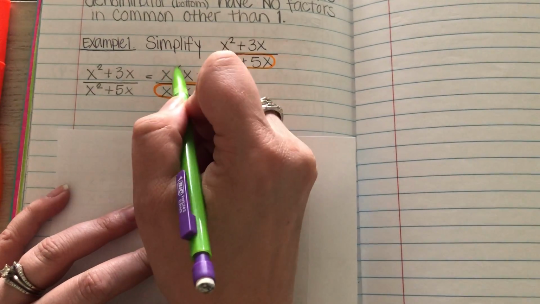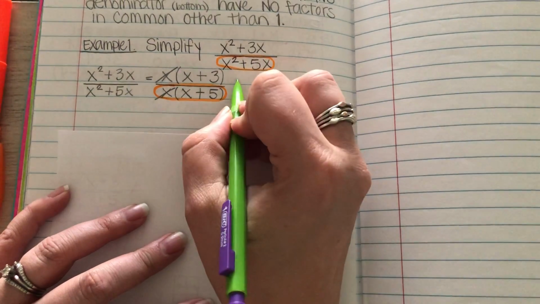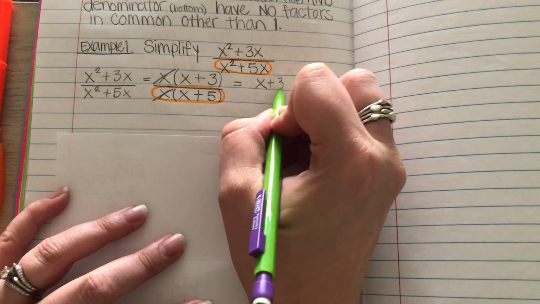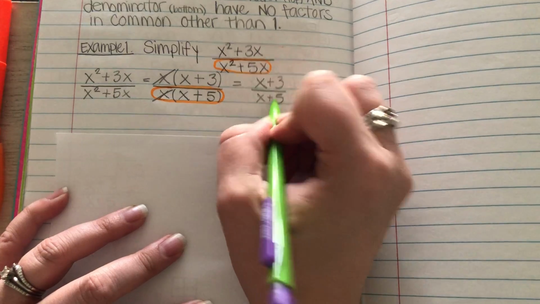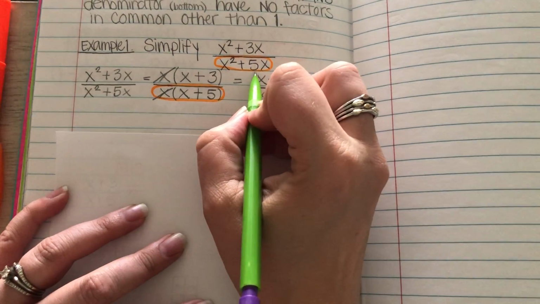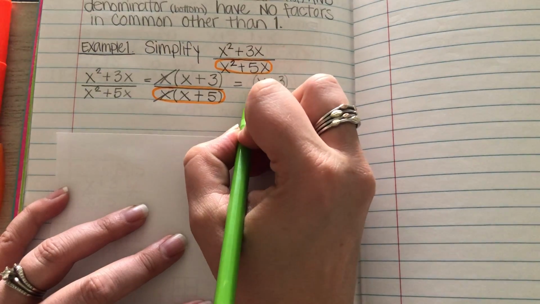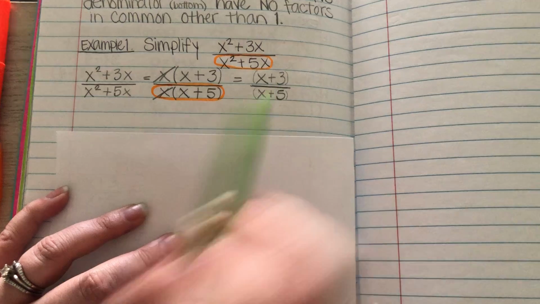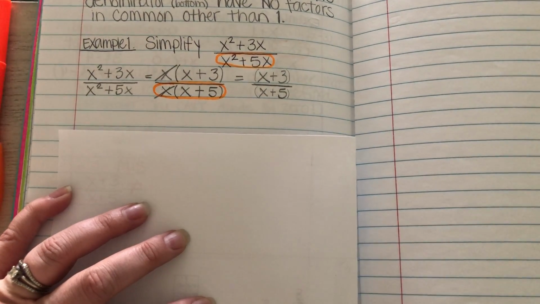On the top and the bottom, these two are shared, so they would cancel each other out when I divide, leaving me with a simplified form of x plus 3 over x plus 5. Now, this is a perfectly fine way to write it. I like to keep them in parentheses because I know what's coming up next. I need to think of these two going together, these two going together. So I like to keep the parentheses, but they're not really necessary.